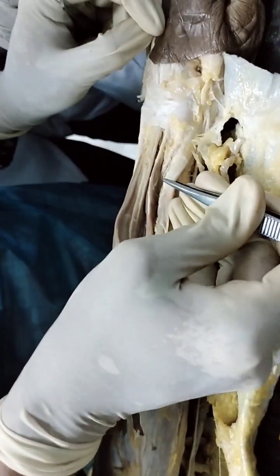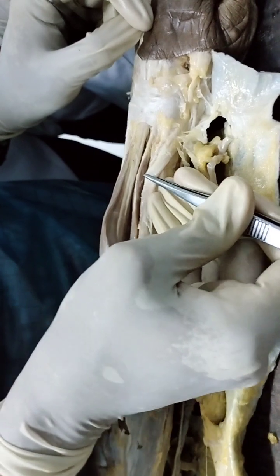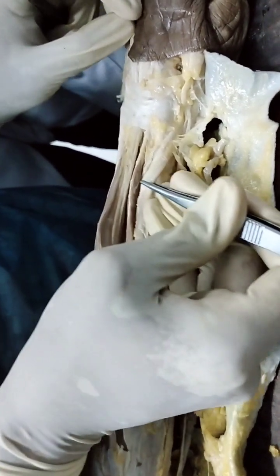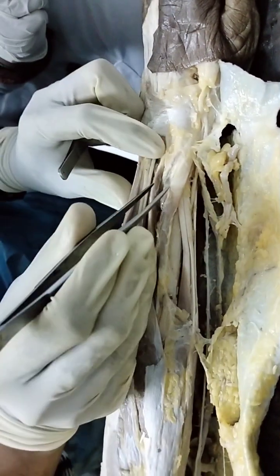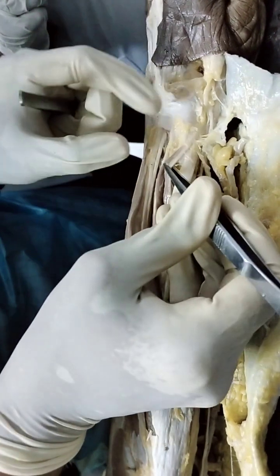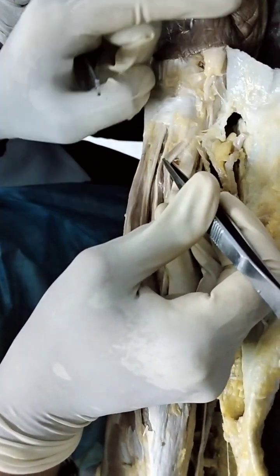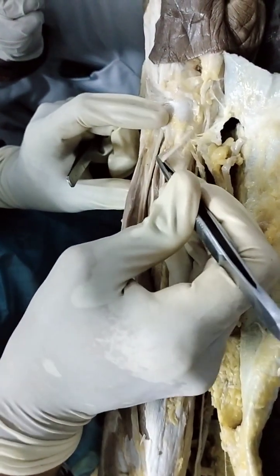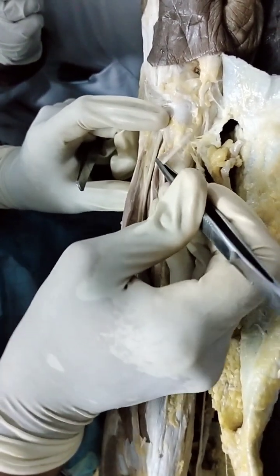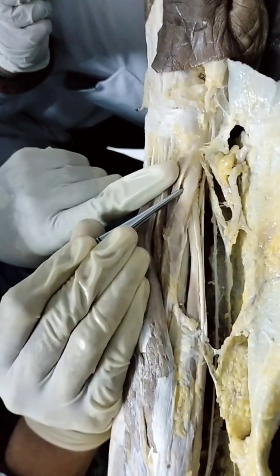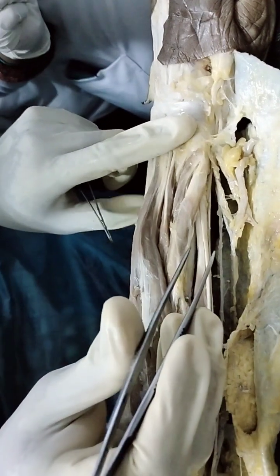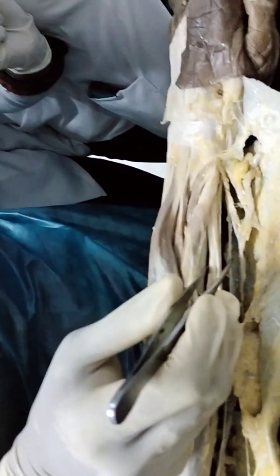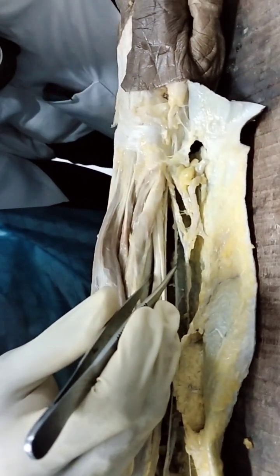abductor pollicis longus. Can you see the abduction movement? Right? Abductor pollicis longus, and then followed by next one will be the extensor pollicis brevis. Brevis means the shorter muscle from here till here. Again the movement of the thumb over here. Right? Extensor pollicis brevis. But these two tendons will overlap which group of muscles? Lateral group of muscles, nothing but the brachioradialis, extensor carpi radialis longus and brevis.